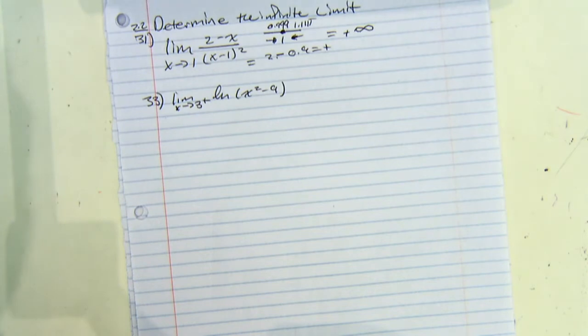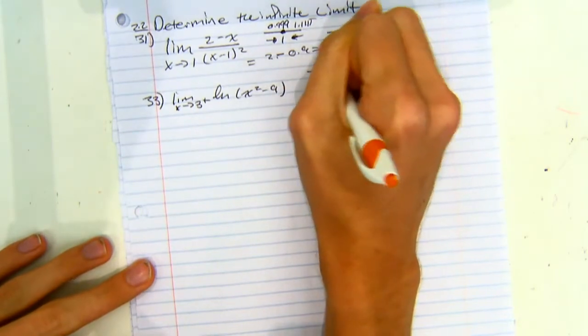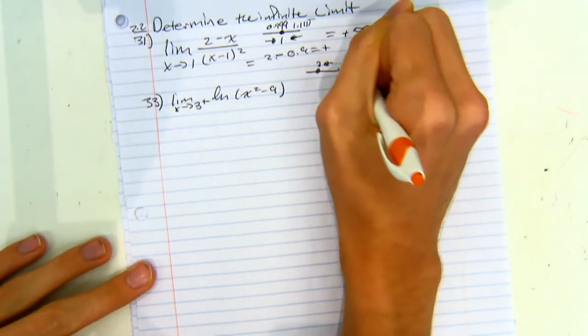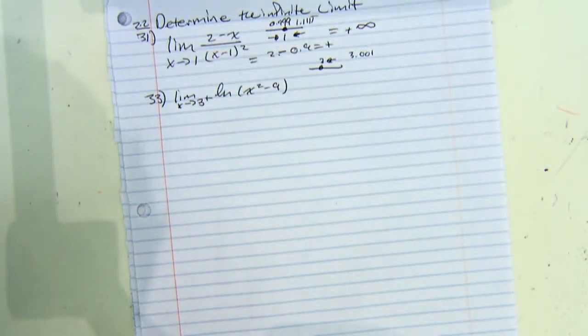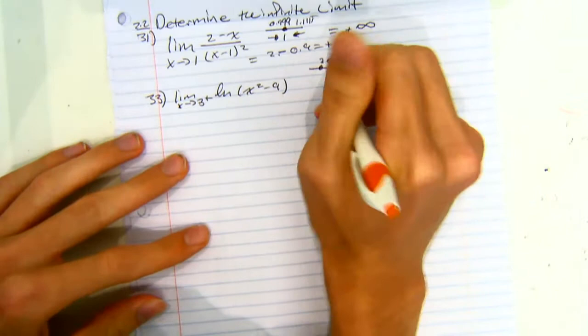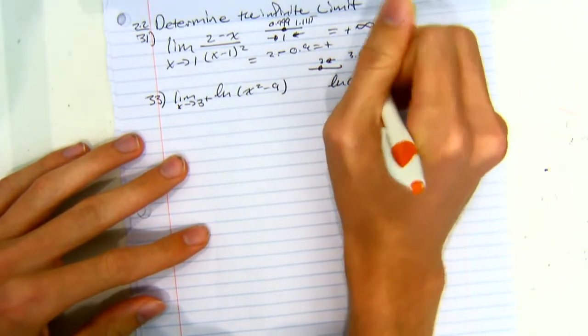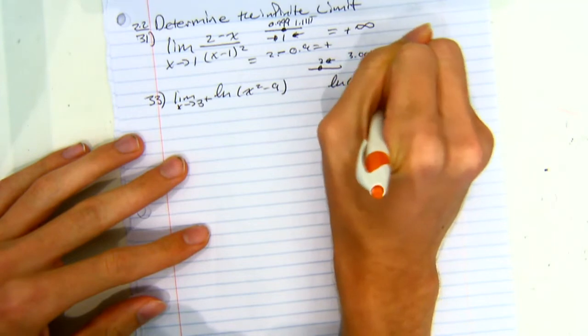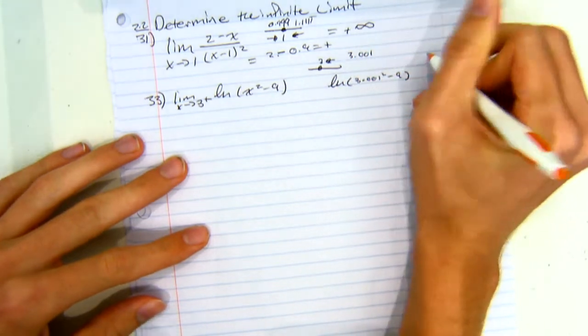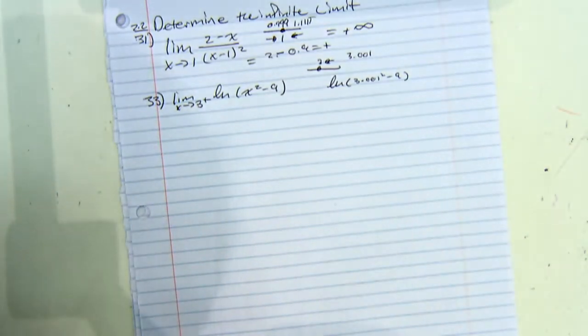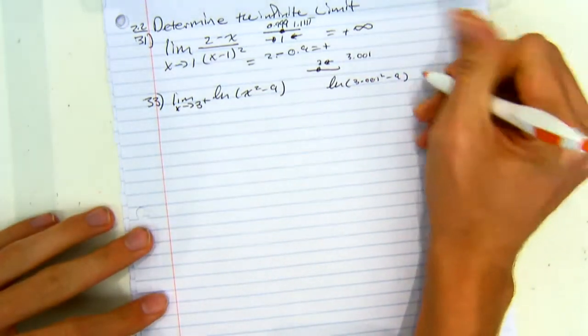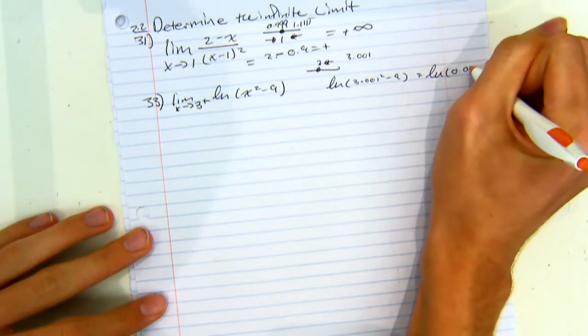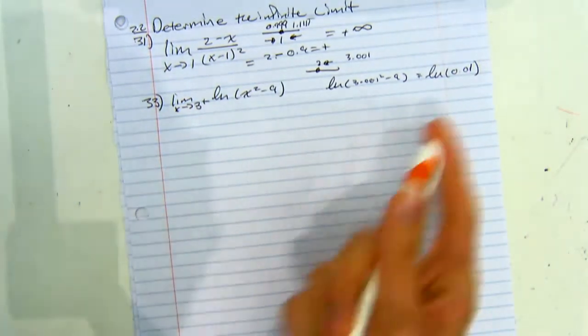All right, this one's a little bit trickier. Same deal though, starting off. We have 3 and we're approaching from the right. So we know ln functions can't exist when they're negative, so it's probably not going to be negative in there anyways. If we were to do like 3.001 or whatever, we know we're going to end up with some decimal value because they're extremely close, but there's still going to be this remainder. So we get something like that.